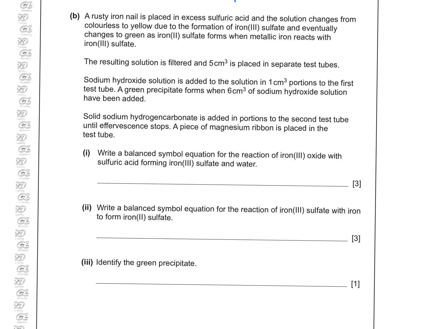Part B, it's quite a long introduction. The first part, write a balanced symbol equation for the reaction of iron 3 oxide with sulfuric acid. Okay, well, iron 3 oxide is Fe2O3. Sulfuric acid is H2SO4. That's going to form iron 3 sulfate, so the 3 goes after the sulfate, and then the 2 goes after the Fe. And water. I can see that there are 3 sulfates on the right, so I'm going to need 3 SO4s on the left. And then I need to balance the hydrogens by putting a 3 on the right.